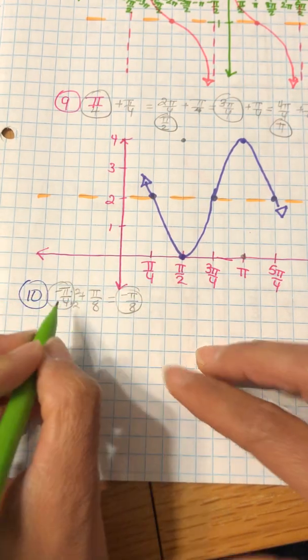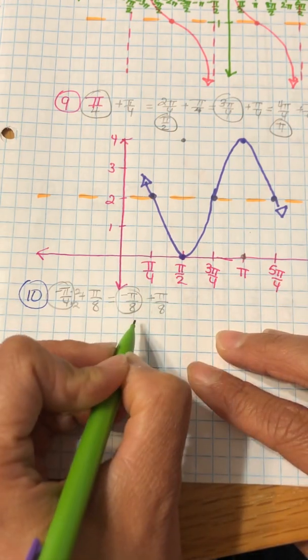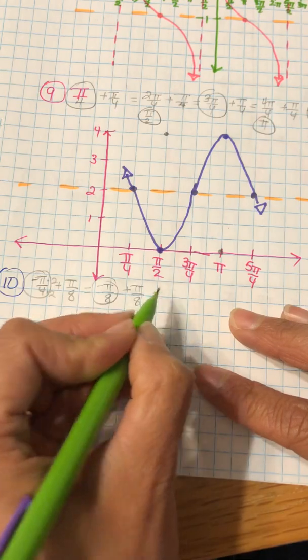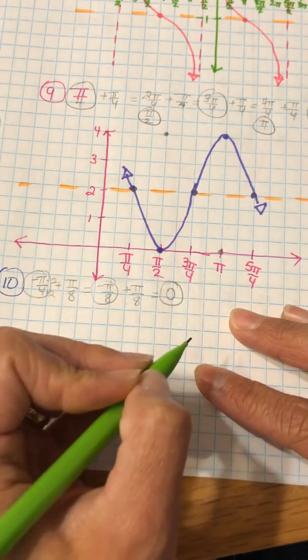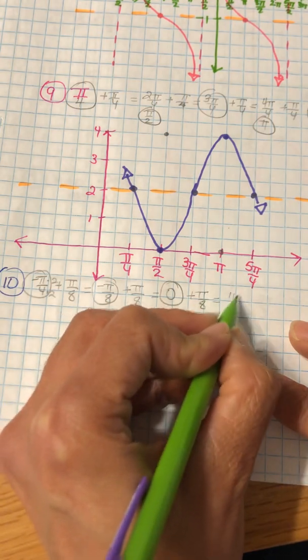Oh, there's my start. So there's my second mark. Add another pi over 8. Negative pi over 8 plus pi over 8, they're opposites, so that equals 0. So there's my next point. And 0 plus pi over 8 is pi over 8.